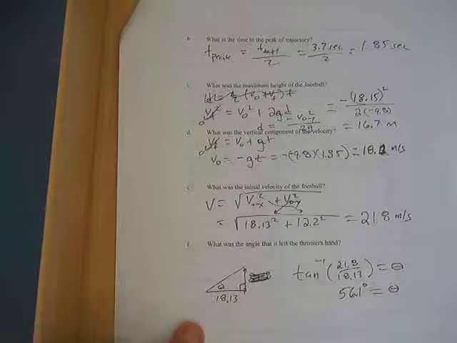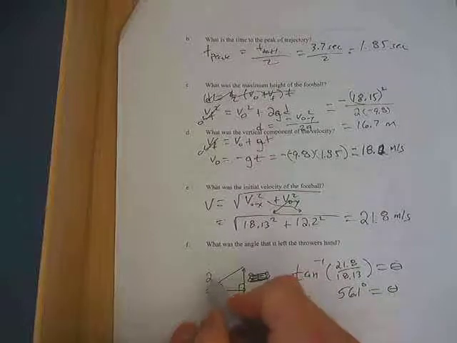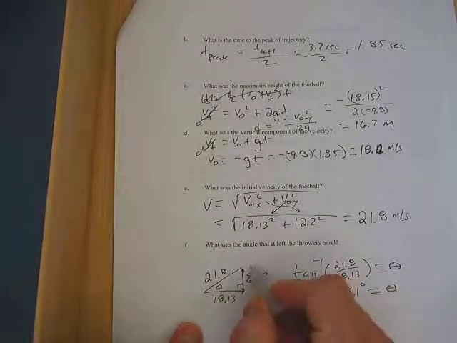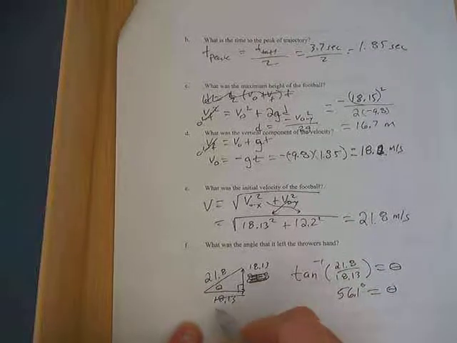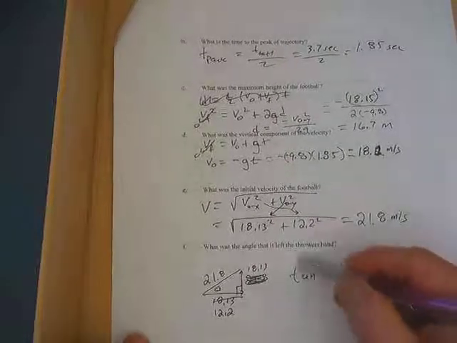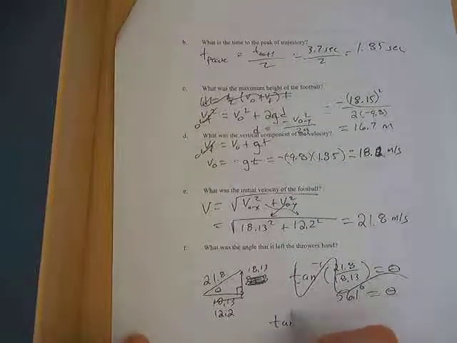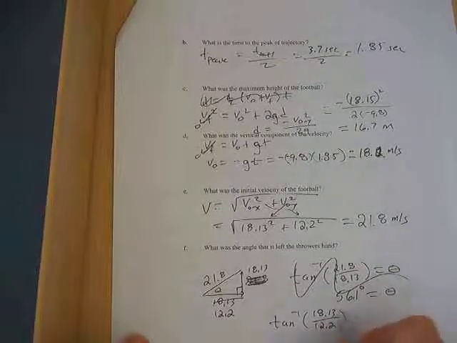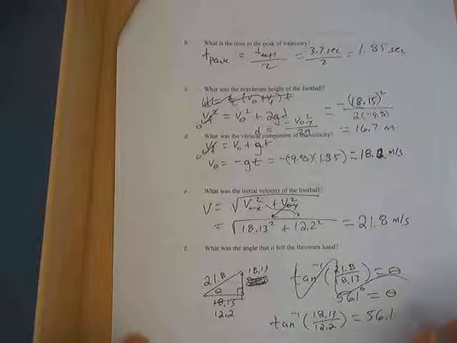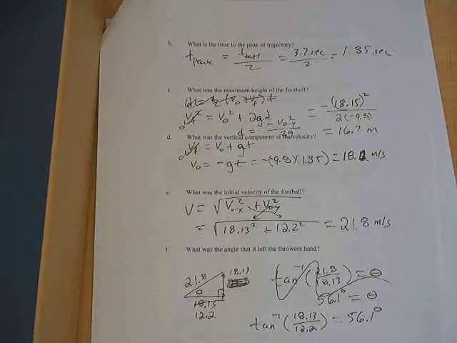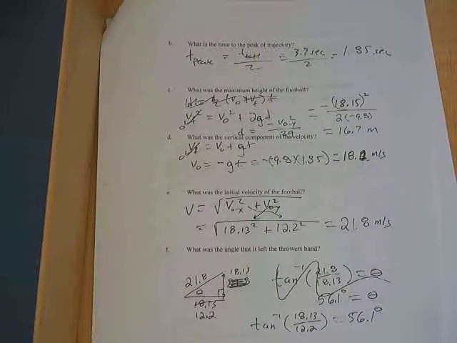Oh, sorry. Very good. On the video, did you catch that mistake? This is 21.8, and this is wrong. This is 18.13, and that's 12.2. Sorry, on the video, that's all messed up. Good catch by Mr. Faut. So now it's the inverse tangent of 18.13 over 12.2. It probably still equals 56.1 since that's the answer.